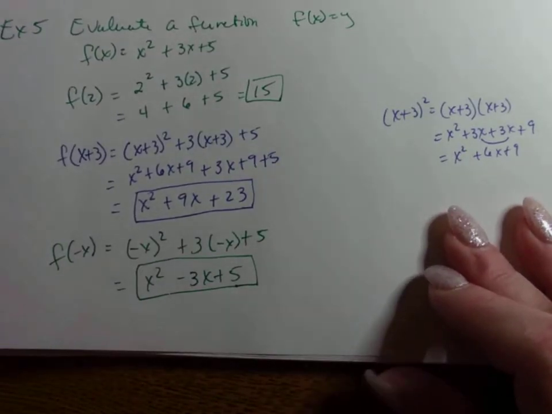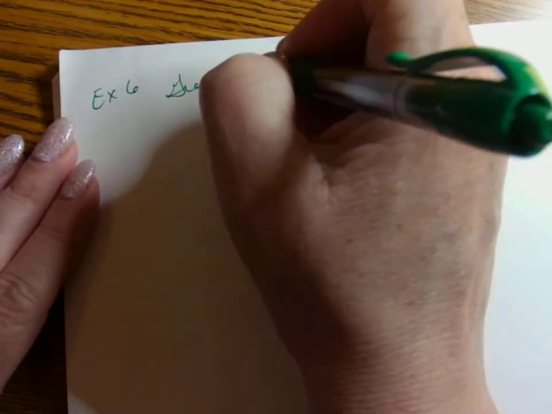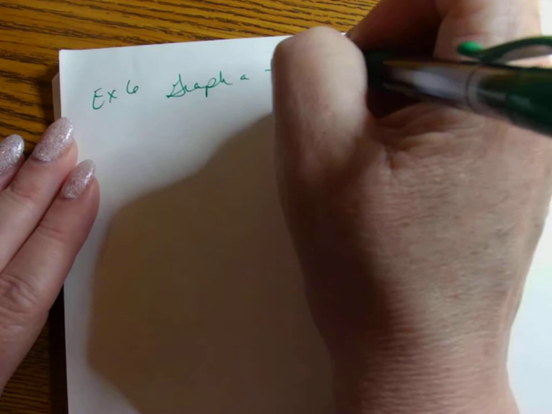You just plug things in and evaluate. All right, our next example is example 6. We are going to graph a function by plotting points.